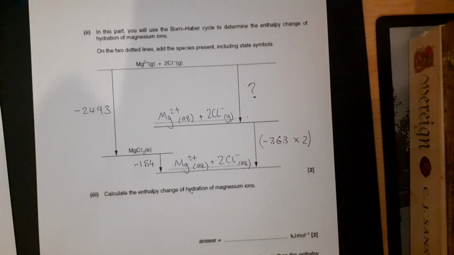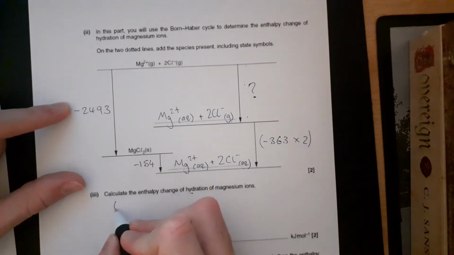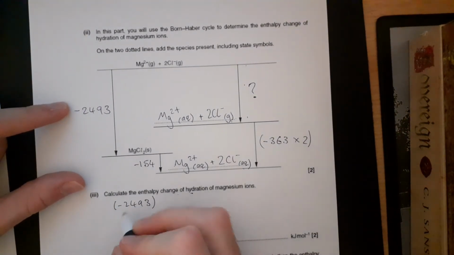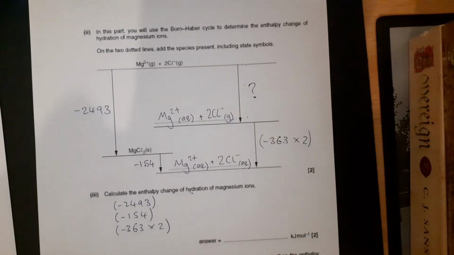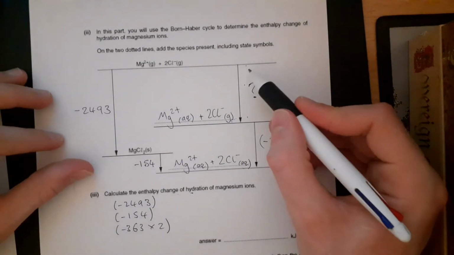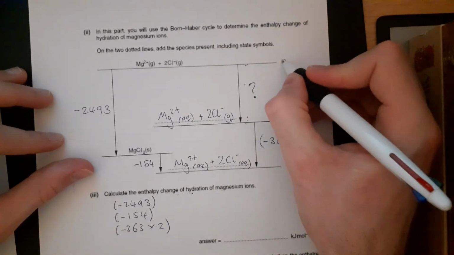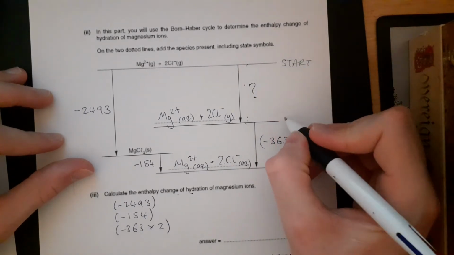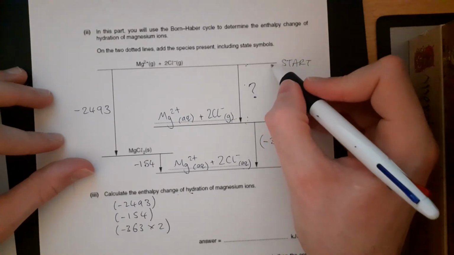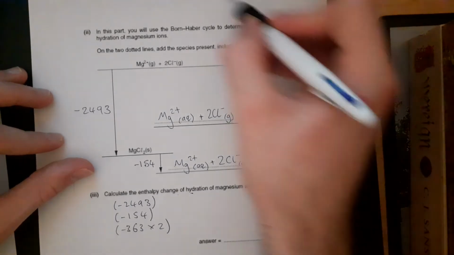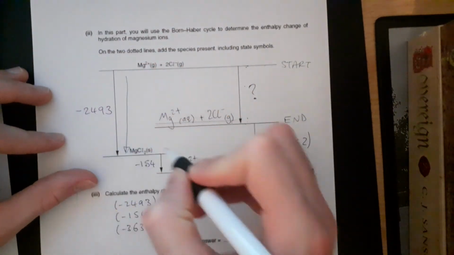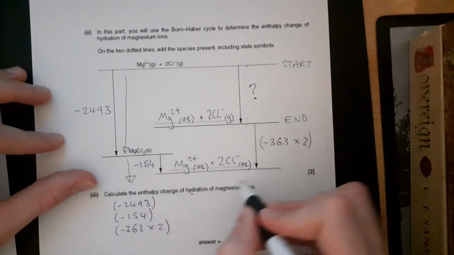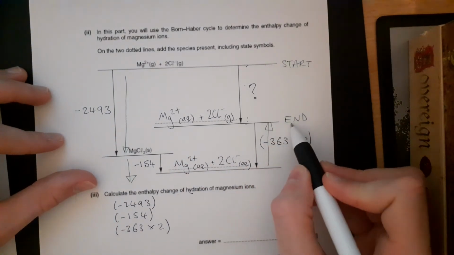Okay, so let's have a look. We're just going to write the values down. So I've got minus 2493, I've got minus 154, and I've got minus 363 times 2, and I need to decide what I'm going to do with those. We're trying to calculate this process here. So this is where we're starting, and this is where we're finishing. And we're trying to go that way, so therefore we need to go the opposite way round. So we're going to start here and we're going to come down that one, come down that one, and then go back up that one to get to our end point.